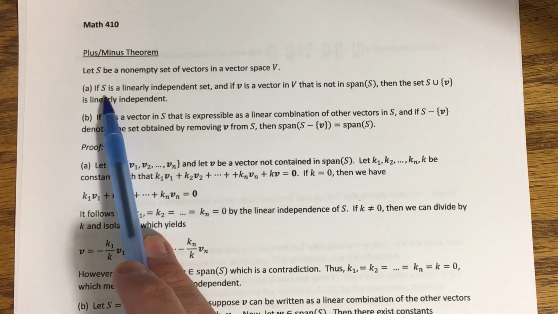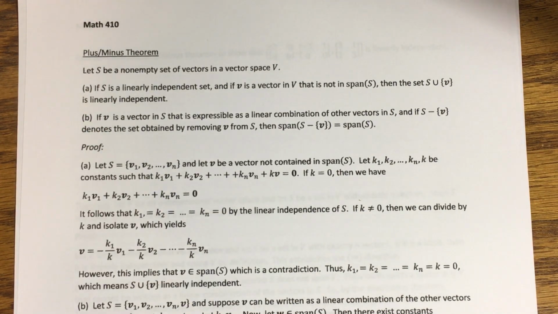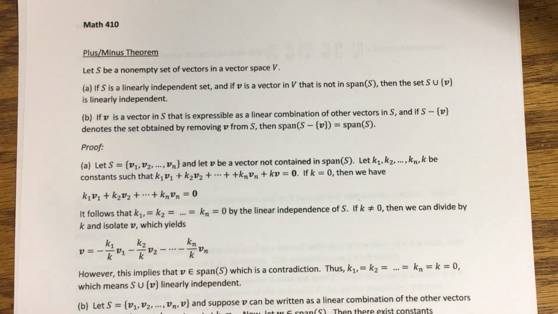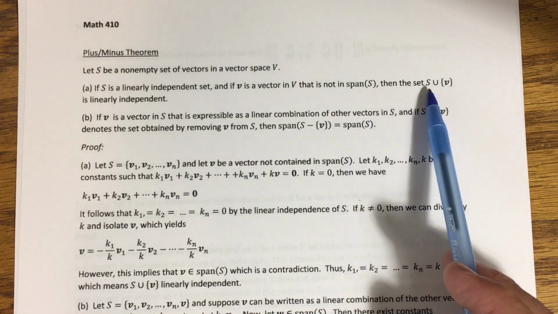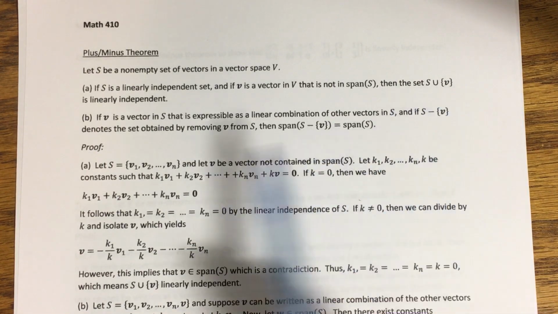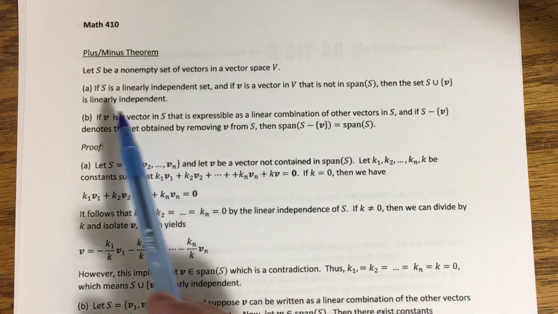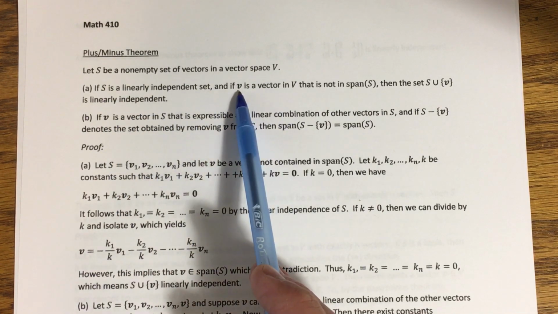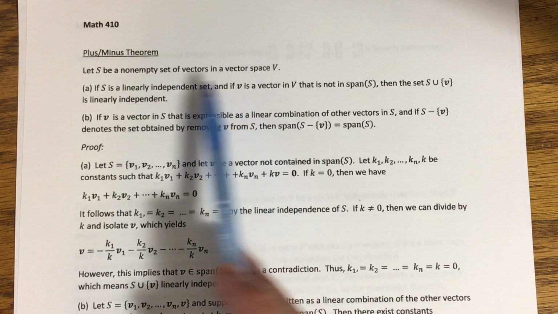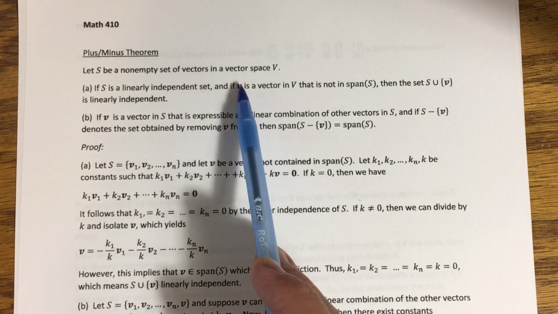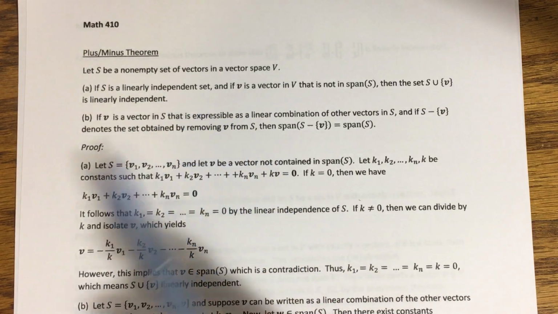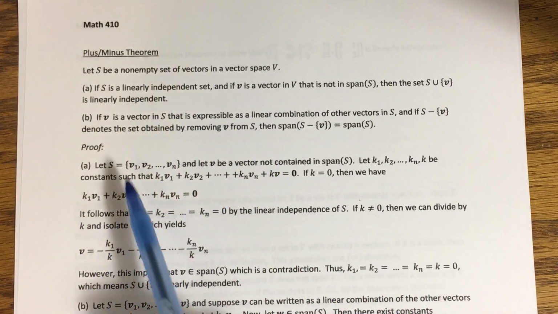So A, if S is a linearly independent set, and if you take any vector v in V that's not in the span of this original set, then the set S union v is linearly independent. What that means is if I take this linearly independent set, and I'm able to find a vector v that's not in the span of that, I can throw that vector into this set, making it a larger set, and I'll still have linear independence.